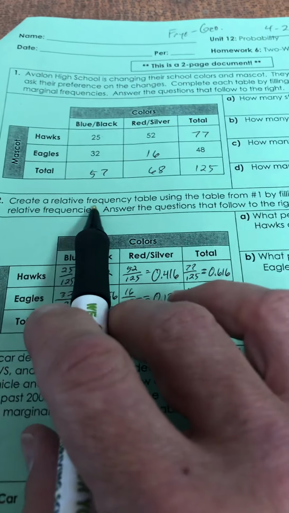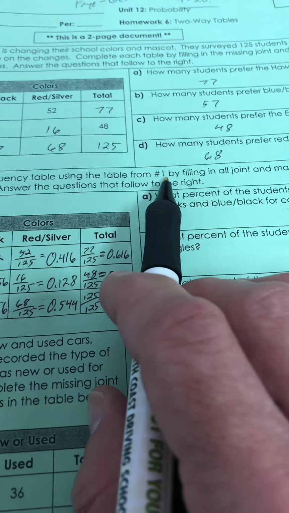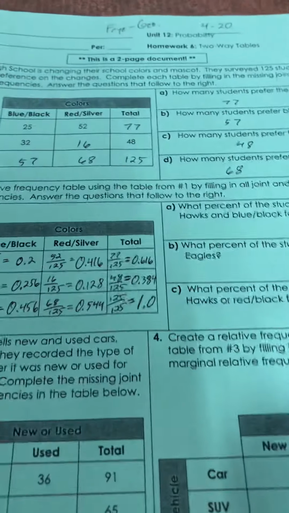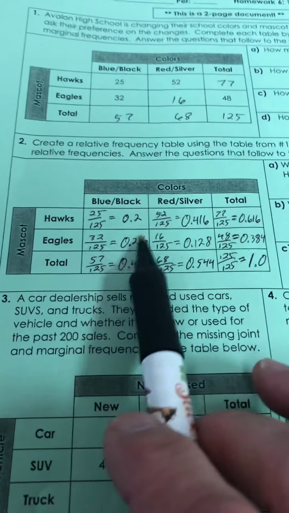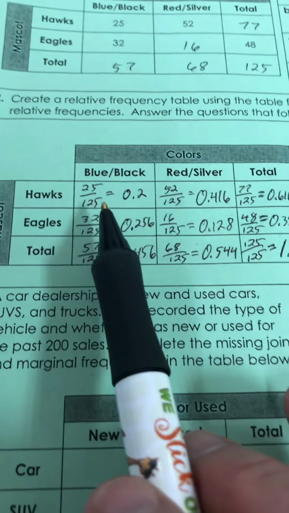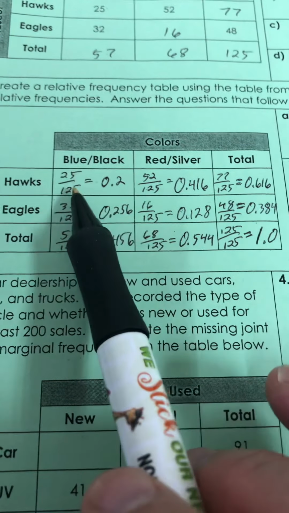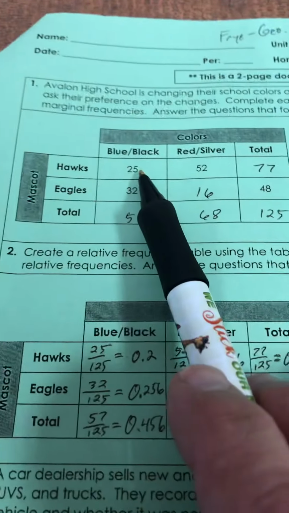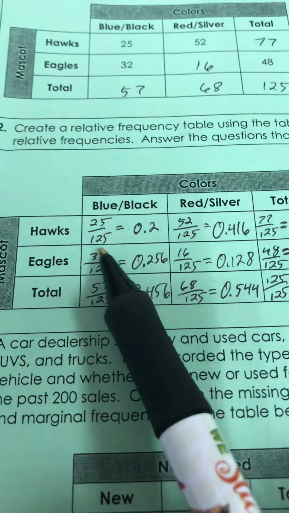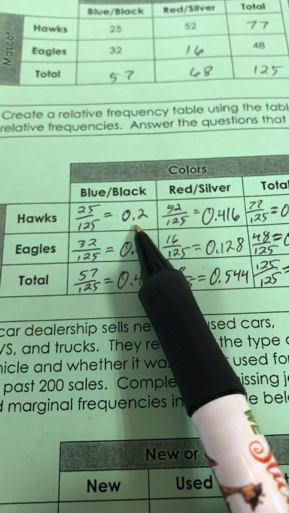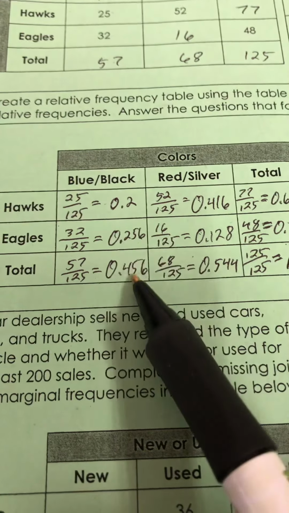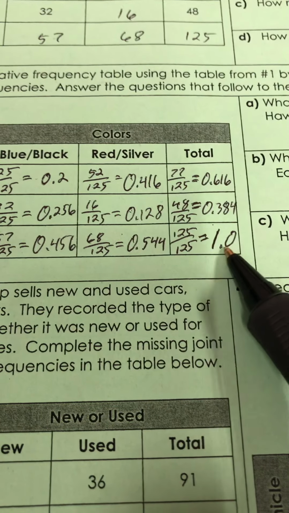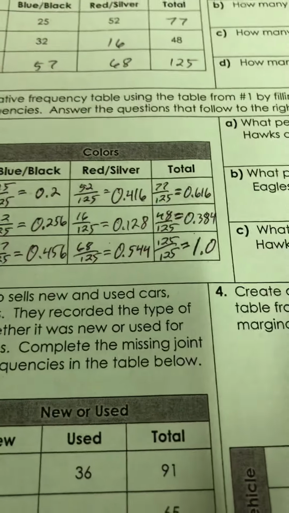And then create a relative frequency table using the table from number 1 by filling in all joint and marginal relative frequencies and answer the questions that follow to the right. So right now we're looking at percentages. For each one of these, and you might want to pause this, it's out of the 125. So this blue, black, and Hawks is 25 out of 125. So 25 out of 125 will give you this amount, okay? And then just notice when you add up all these, the total ends up being 1.0 or 100%.